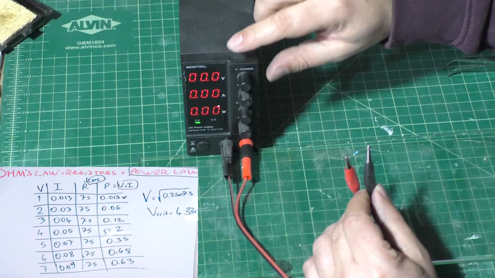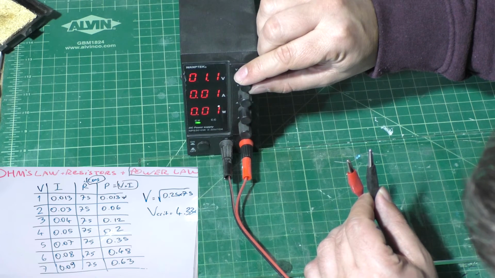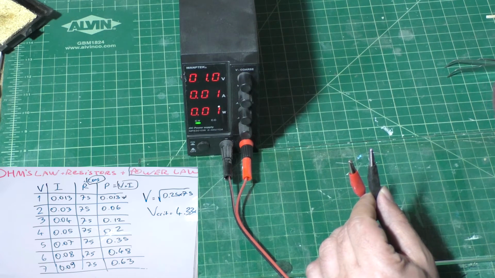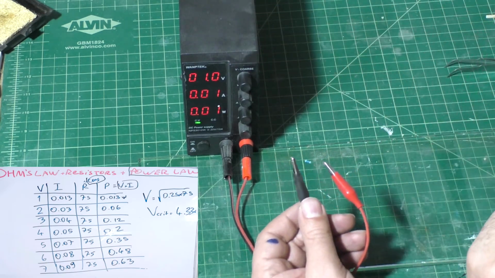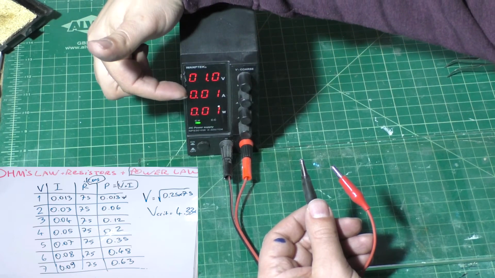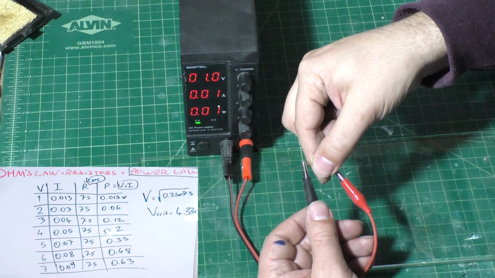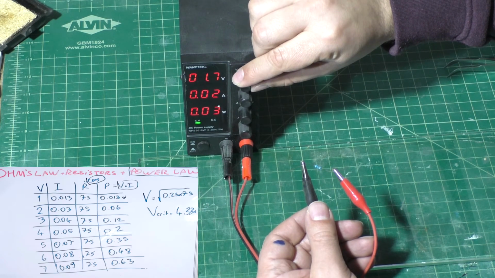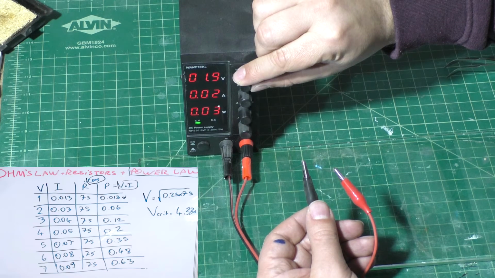Now look here, I am increasing, a little decrease. At 1 volt we also measured. Now it's 1 volt passing through, and 1 watt it can handle. I am touching, it's just a little warm. Now I am increasing to 2 volts.